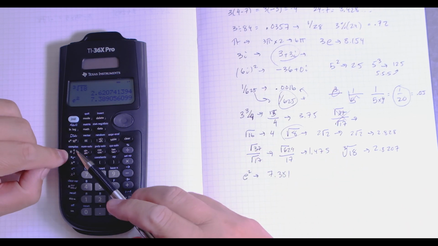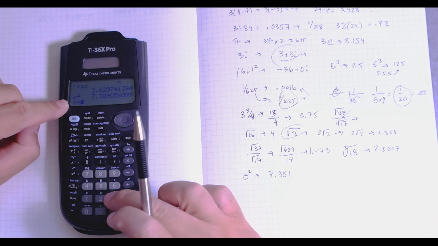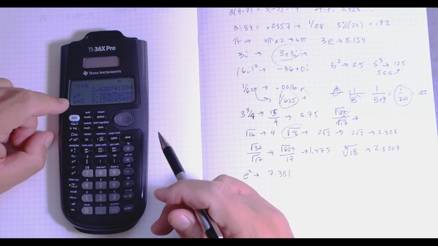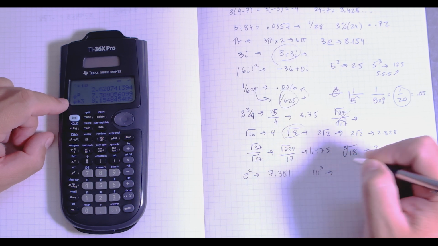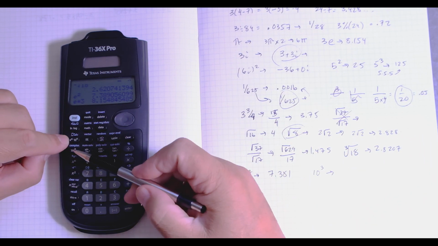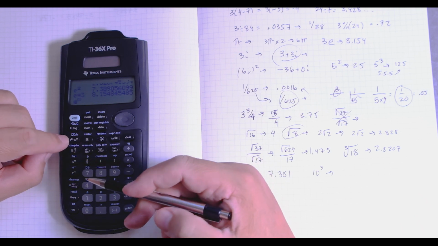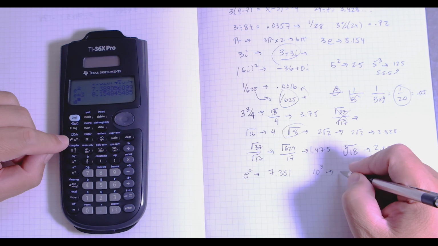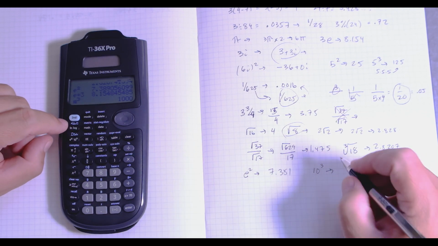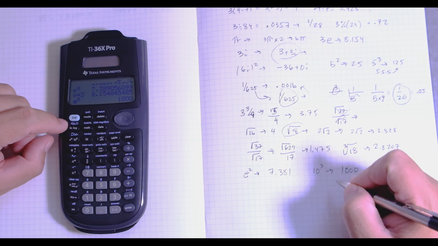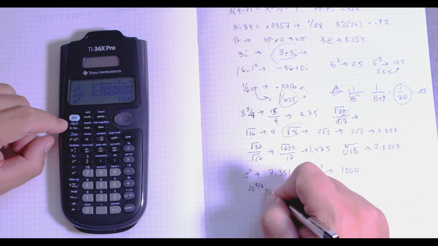Definitely different than e to the 1, which is this one right here. That's e times 3. Okay, that gives you a different answer. How about 10 to the third power? So you press this button, 10 squared, press it once, twice, right? That gives you 10 to some power, which is, let's say 3, and it gives you 1, 2, 3 zeros.